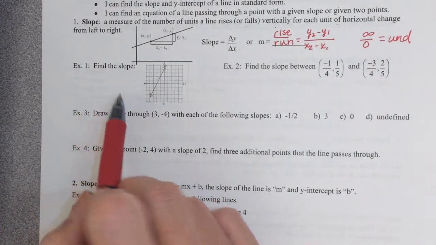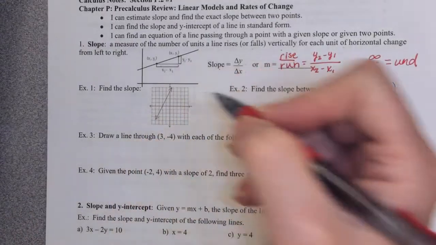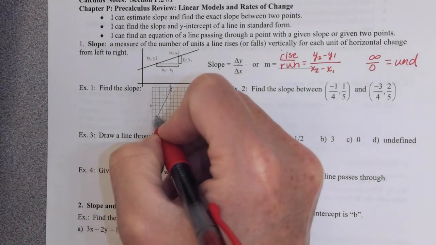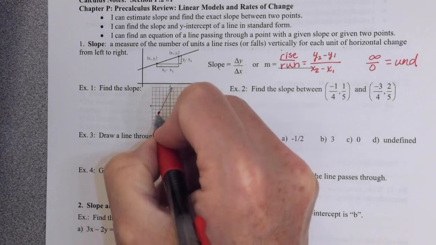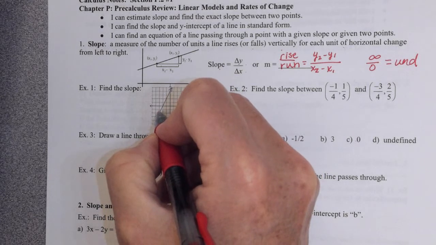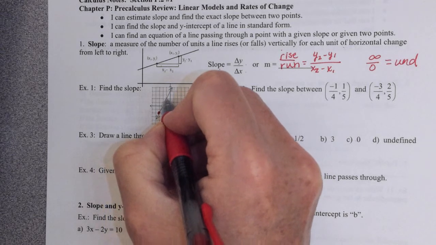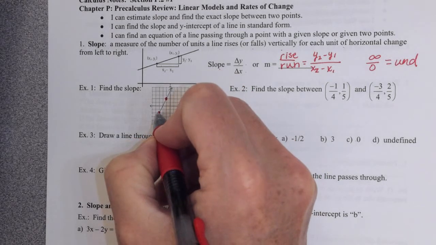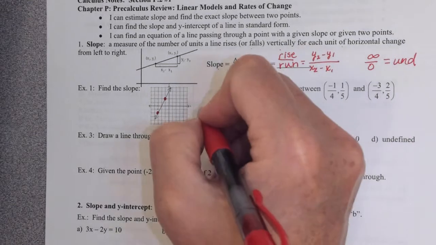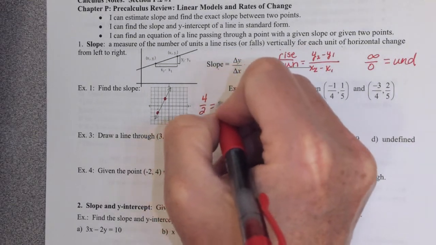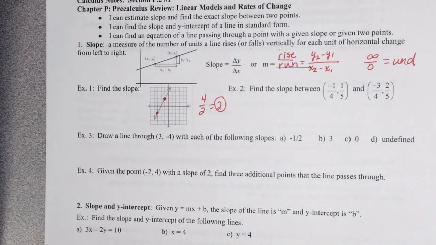One way we can find slope is just by counting, and we don't even have to actually find the numerical value for the points. I'm just going to find a point here that is on the kind of like crosshairs, I guess you'd say, where those intersect, and then we can just count. So 1, 2, 3, 4, 1, 2, 4 over 2 is 2. So that's a slope of 2.